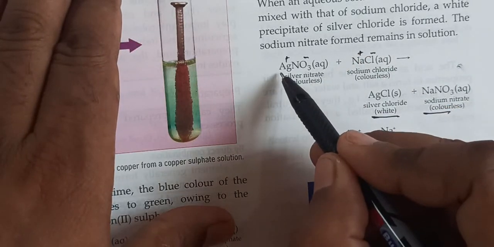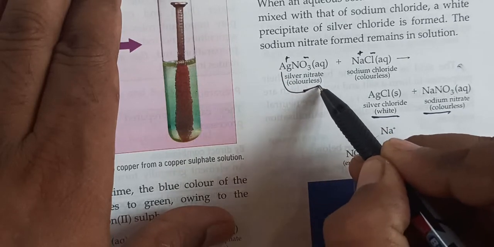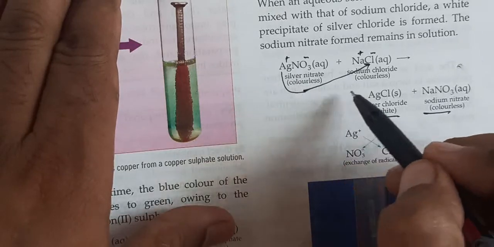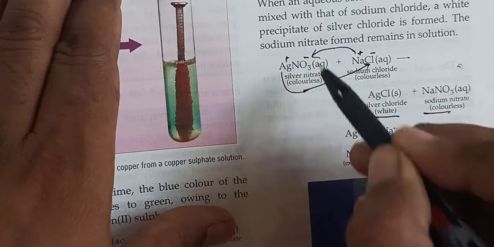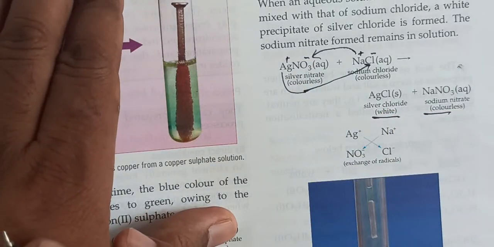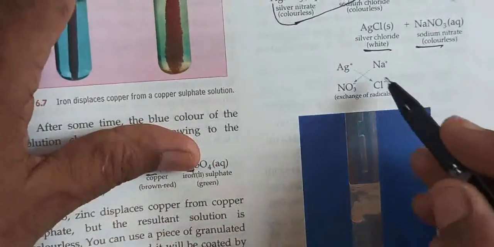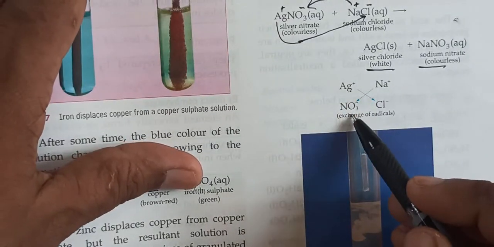So what happens? The positive ion of one reactant combines with the negative ion of the second, silver with chloride, and the positive ion of the second combines with the negative ion of the first. So positive and negative radicals are interchanged in the two compounds, and here they are showing it by this method. Silver nitrate has a silver positive ion and a nitrate negative ion.